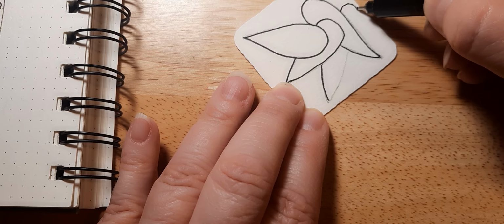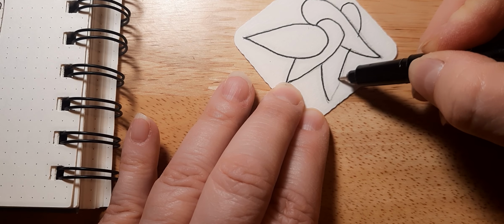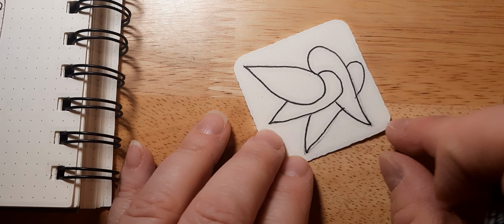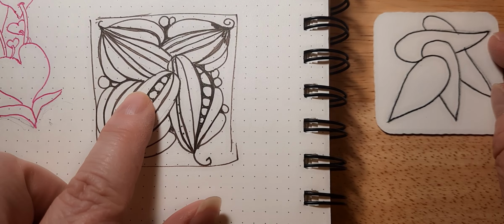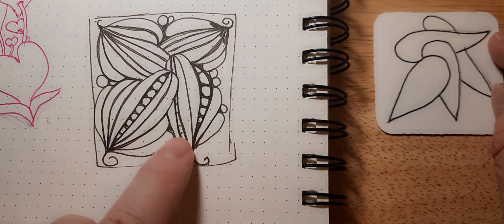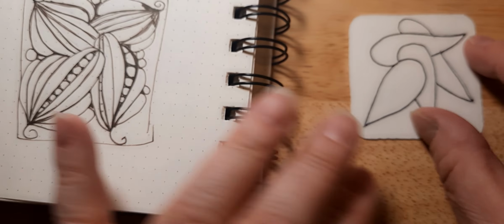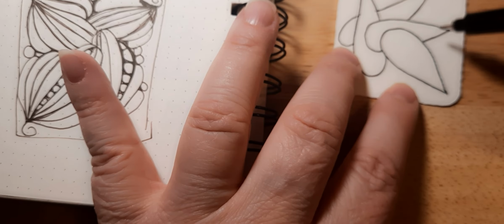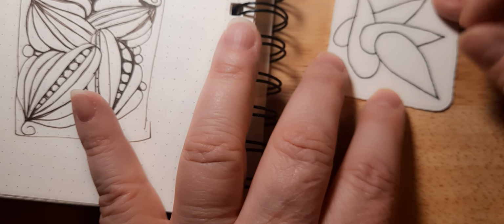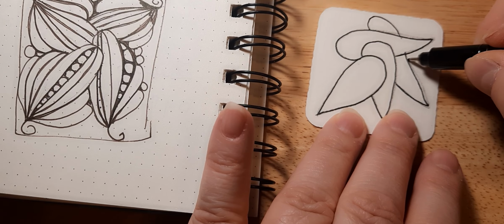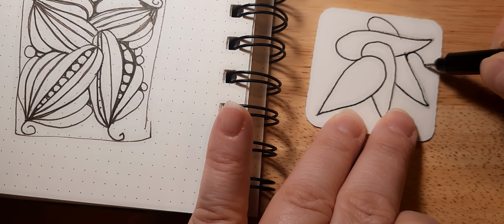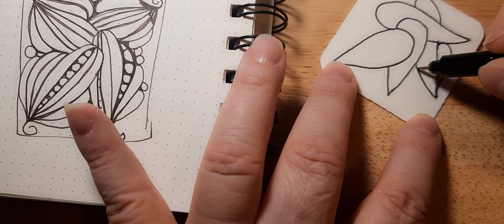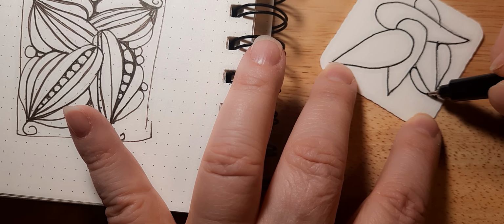Maybe I'll have this coming out this way and come back. We'll see how that looks. All right, and now all you're going to do is just add some side shapes, almost like elongated C's. So I'm just going to, for example, add the first one here. So it's coming up, bumping into that, and then curving on down. So this one here on this side would be doing the same thing.